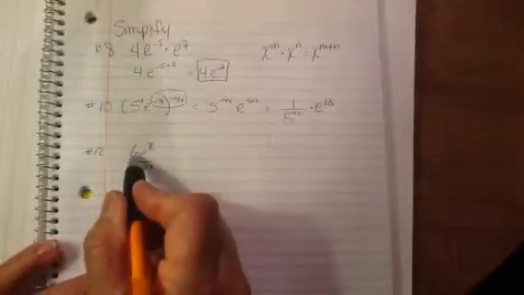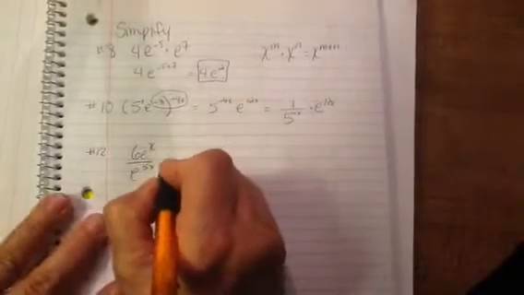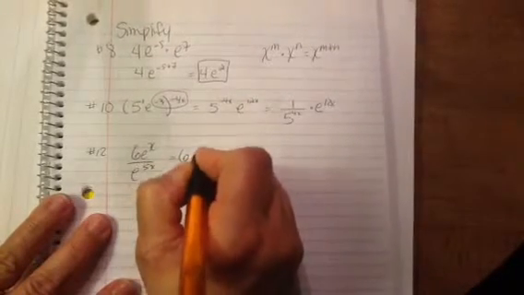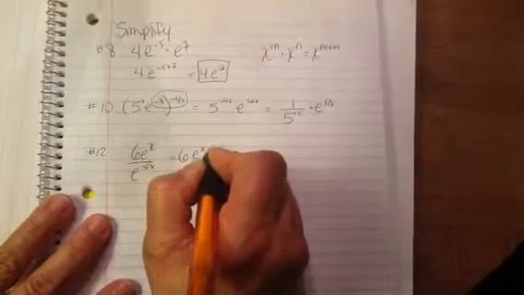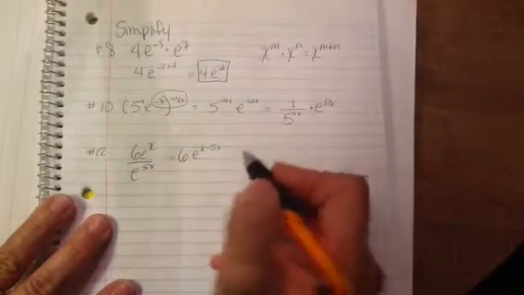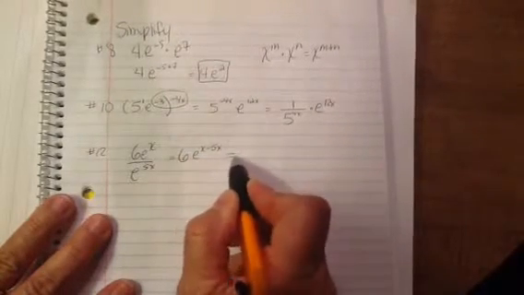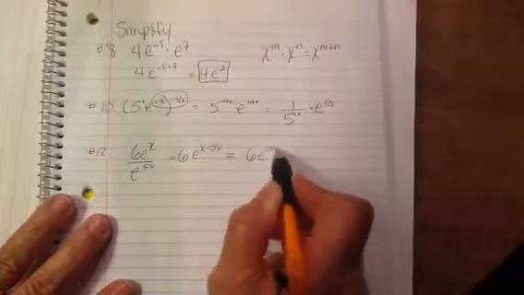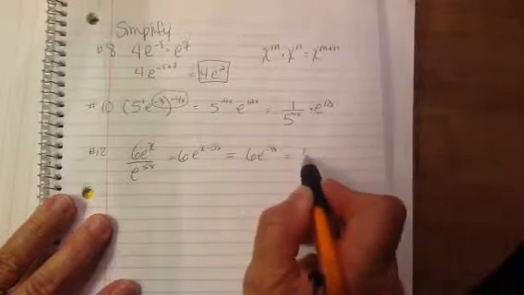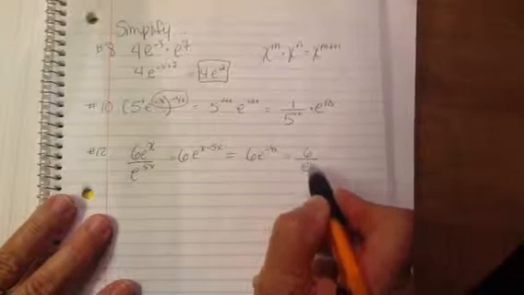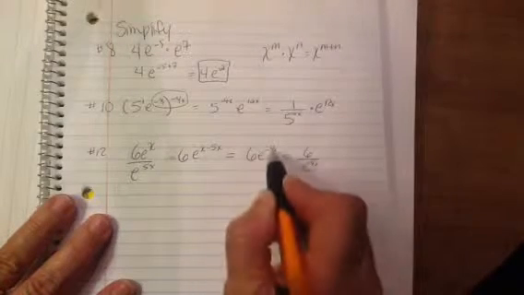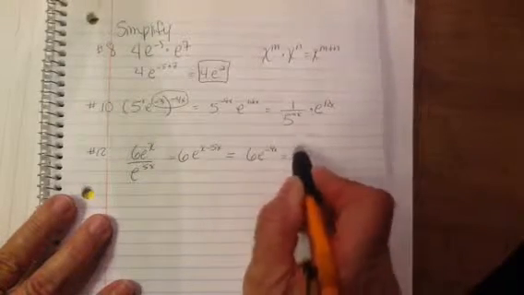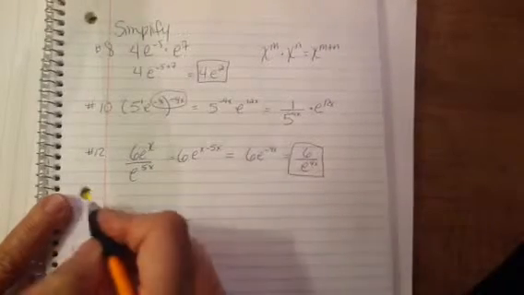This one happens to be 6 divided by 1, which is 6, and we're going to take e to the x minus 5x. Remember, we subtract the exponents. So now what we get is 6e to the minus 4x. We're not allowed negative exponents, so we're going to put it in the bottom. Now the negative only goes with the e, and so that's our answer.